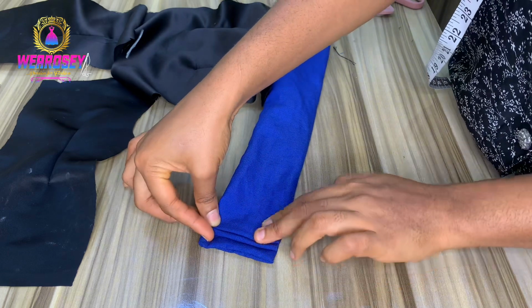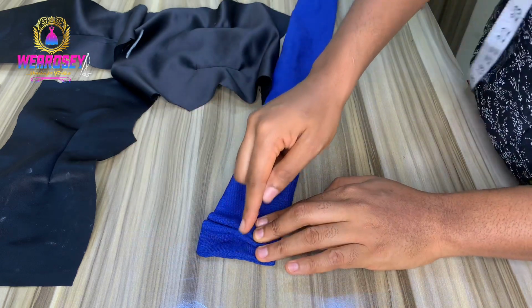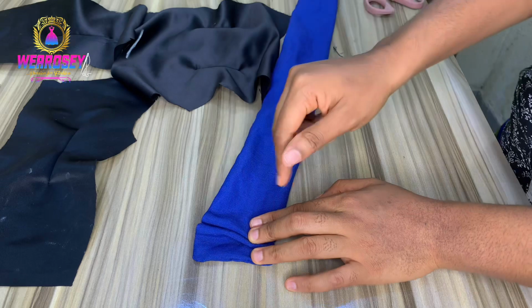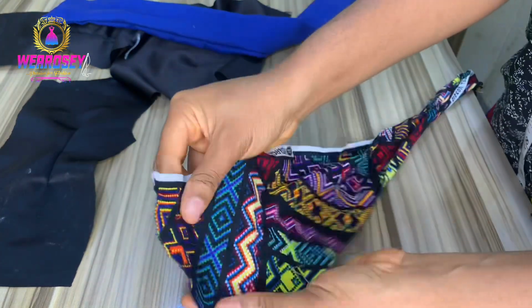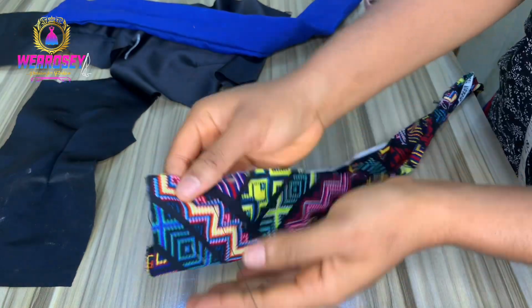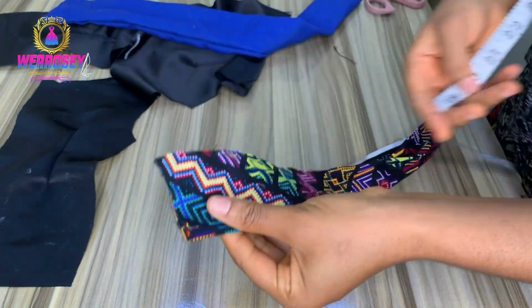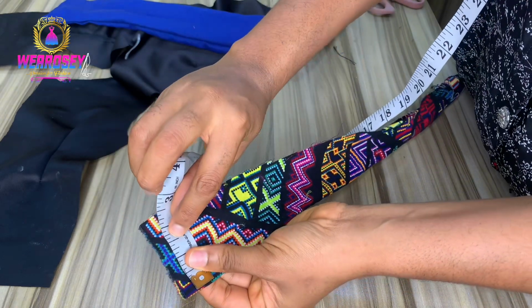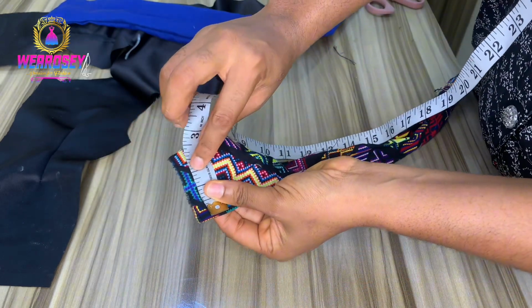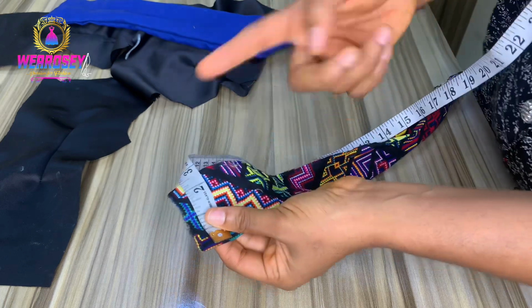And then you sew a straight line. As you're pleating it, you're sewing it immediately. So if you know you cannot be pleating and sewing, maybe you can first of all pleat, use your pins to hold it down before you sew. Now you get another fabric for the design in the middle, right? Your fabric should be 1.5 inches wide. It shouldn't be so wide because we're going to still turn it up.